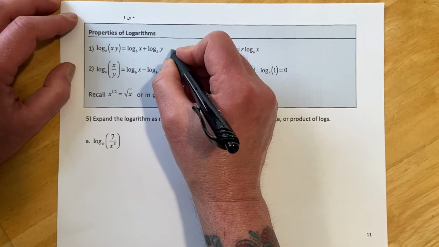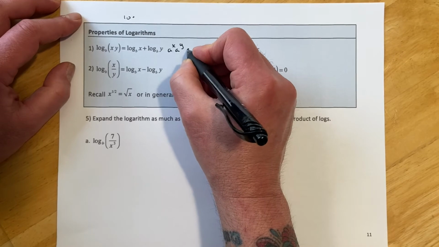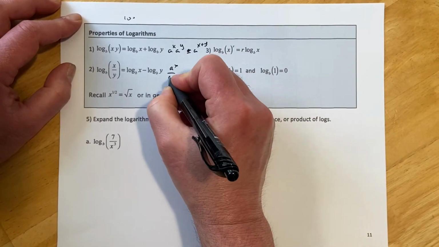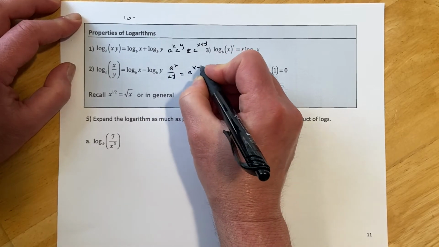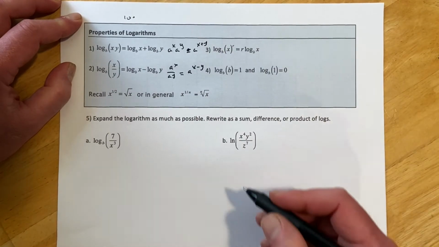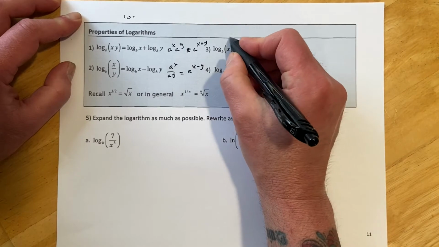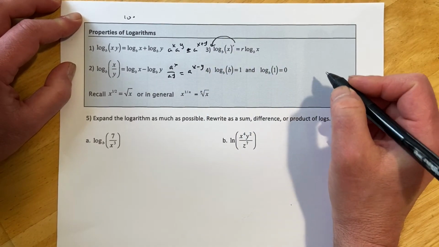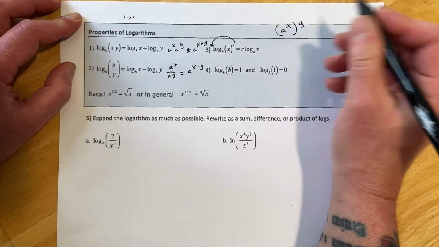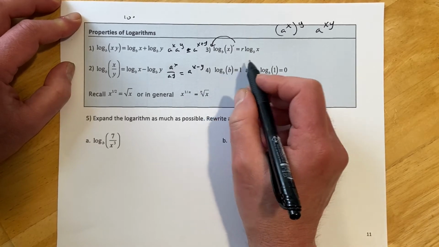That's the same as our properties of exponents. If I have a to the x times a to the y, that equals a to the x plus y. If I have a to the x over a to the y, that equals a to the x minus y. Remember, logs are just exponents, so this is just our properties of exponents. Property 3 here is the one I alluded to on the last page. If I have an exponent, I can bring it down front and multiply. That is actually our a to the x to the y, and then we would multiply.